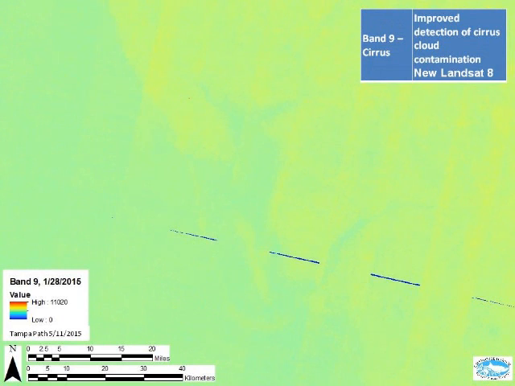There's a band 9, which is also new for Landsat 8, and that helps you interpret cloud cover. Because we're not really seeing anything in this one, you can see that this date that we acquired, January 28, 2015, was a very clear date, and we had superb imagery from that date. Other days when they have a lot of cloud cover, it's not as easy to interpret through the clouds, and that's what this band is for.